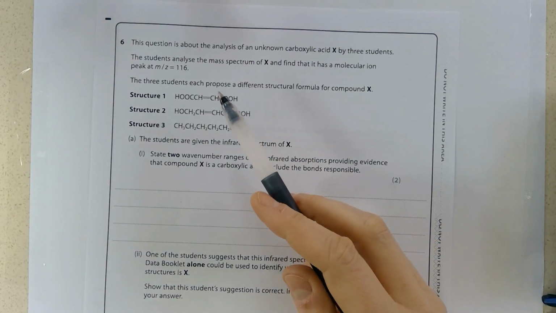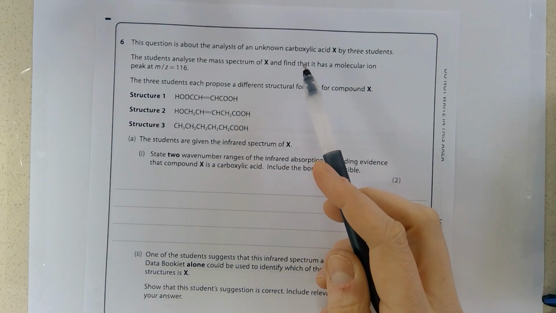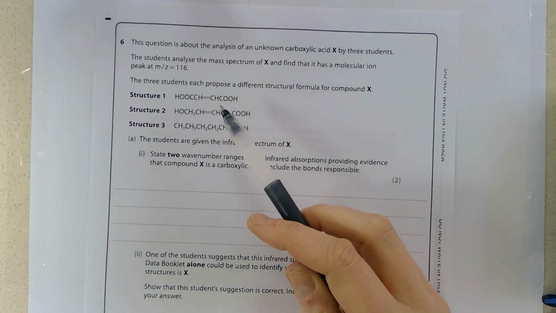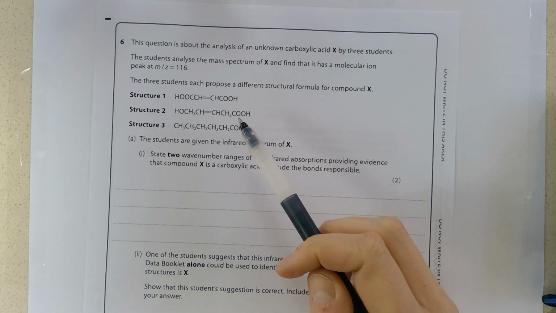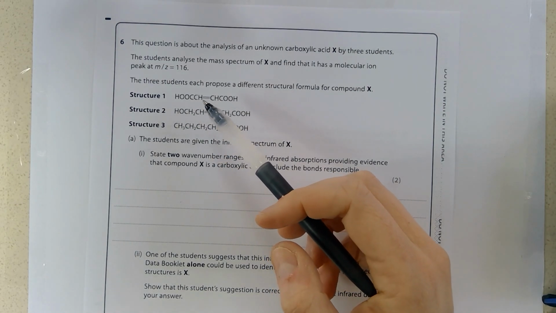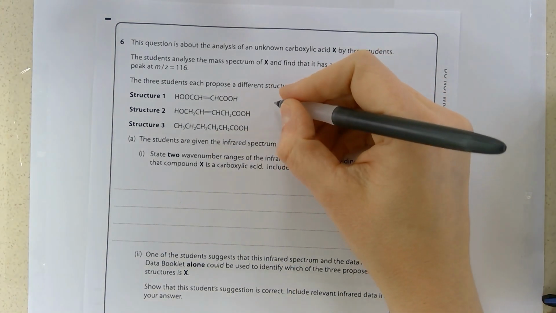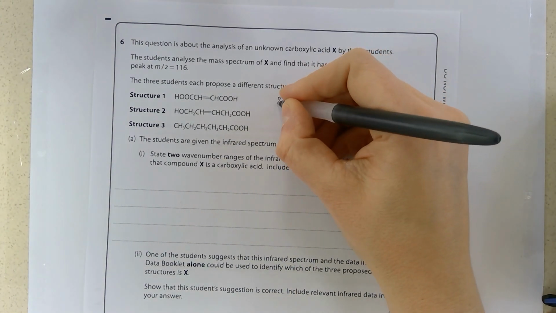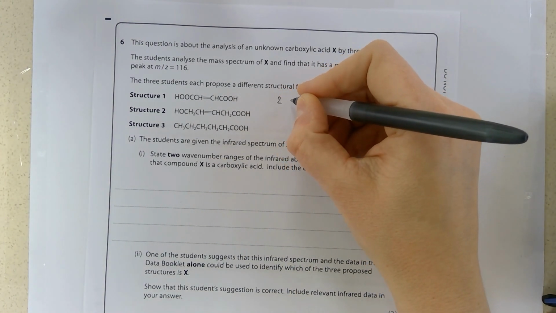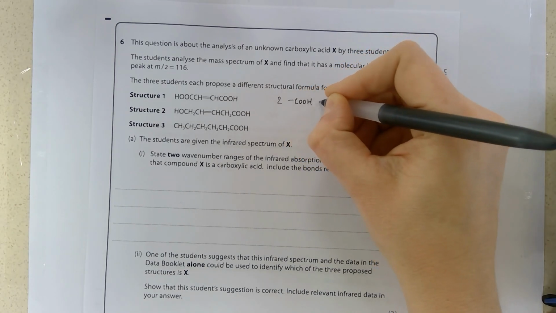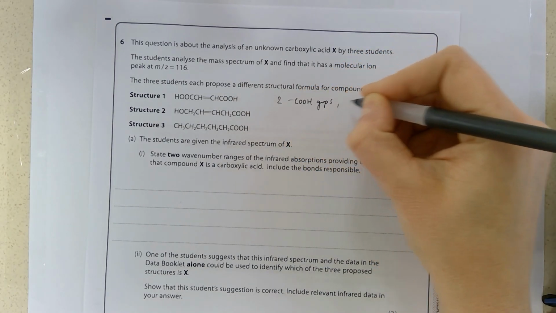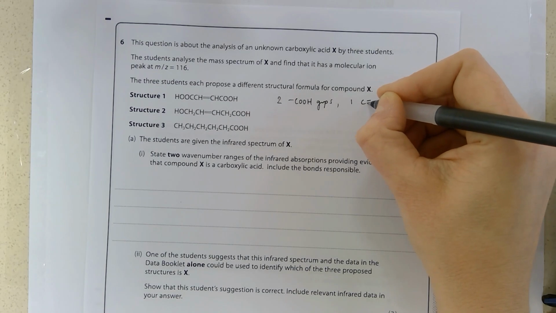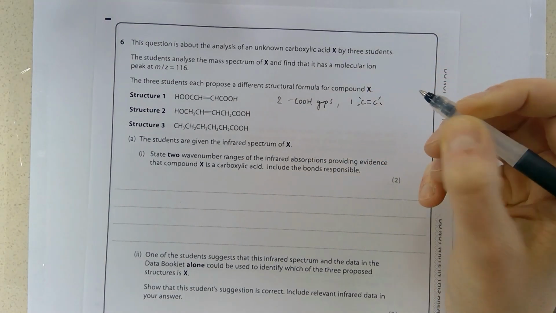Okay, so we've got an analysis question of a carboxylic acid and then 3 suggestions of what it could be. So worth just having a look at those structures and thinking about it before you even start. This one, characteristic features, there's 2 COOH groups and 1 carbon-carbon double bond.